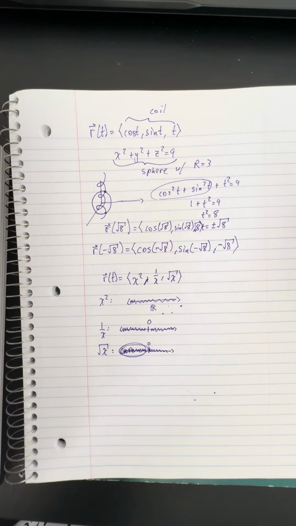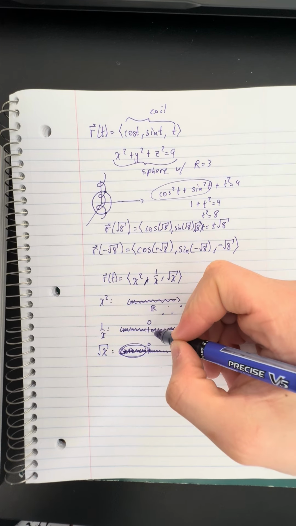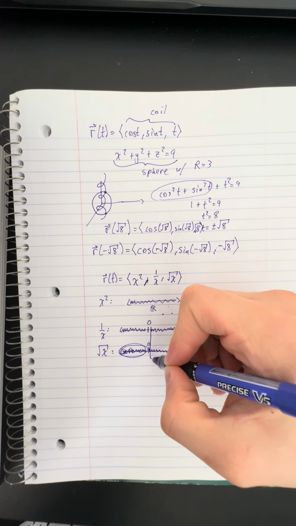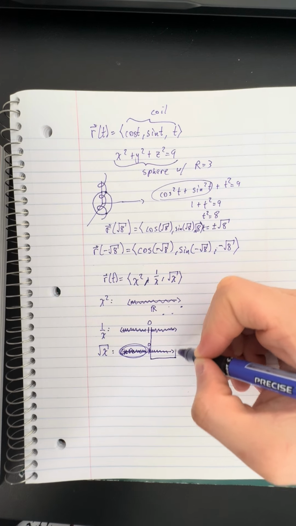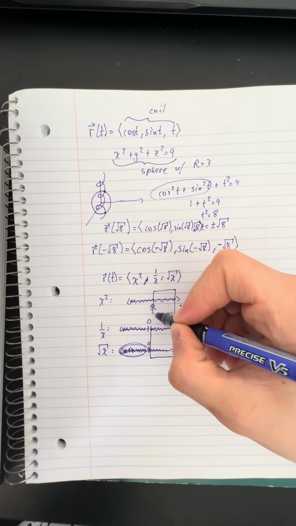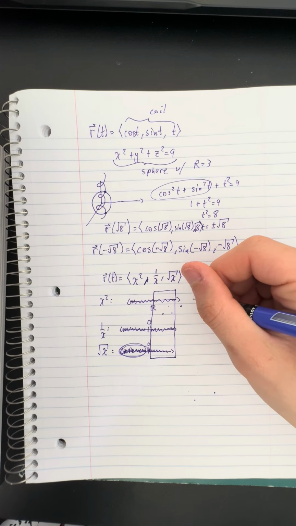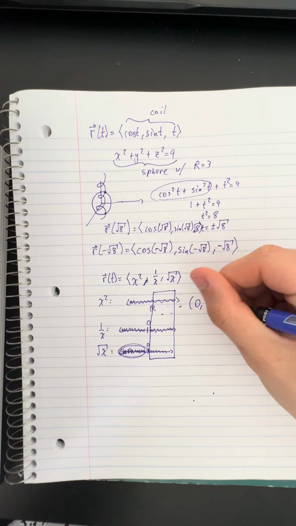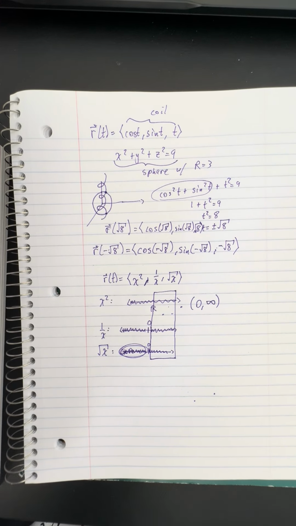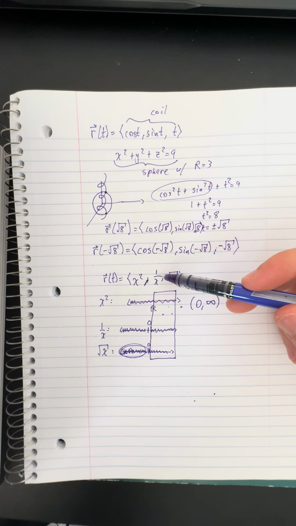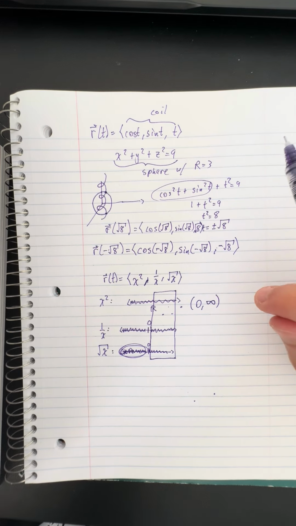So we have to look at what they all share. And in this case, what they all share is everything that's positive past 0. So everything that's in here. Our domain for this is going to be 0 to infinity, right? If you plug in 0, this is going to be an issue. Anything greater than 0, you could plug it into all of them. So you just look at where they all share.